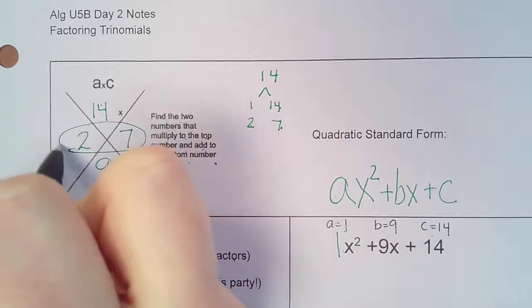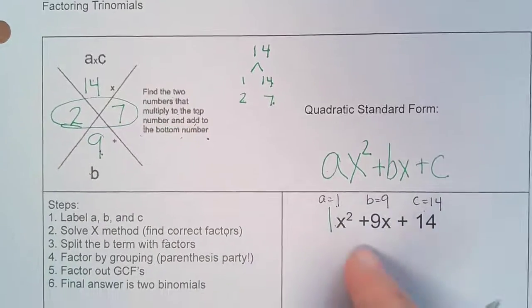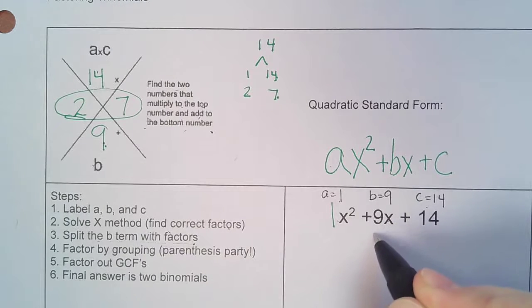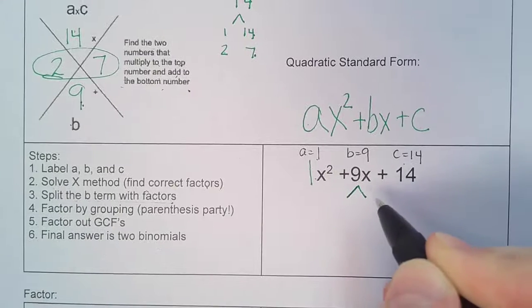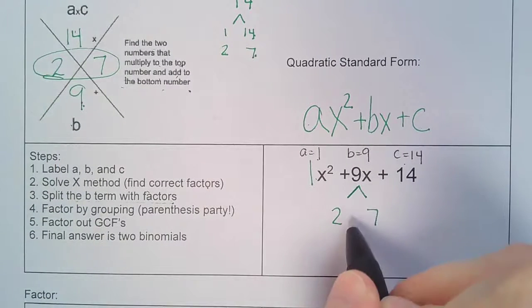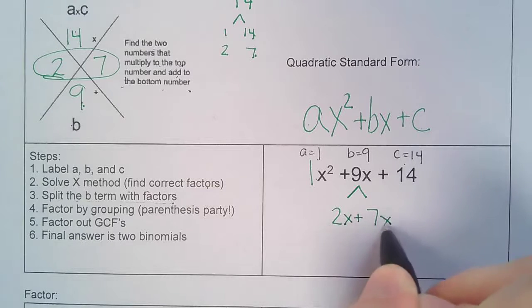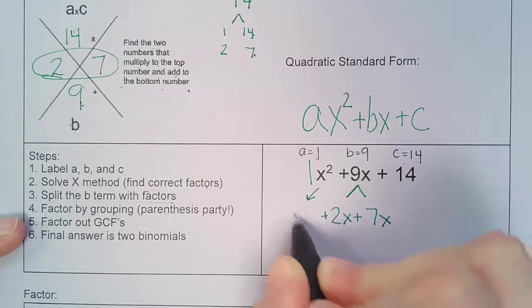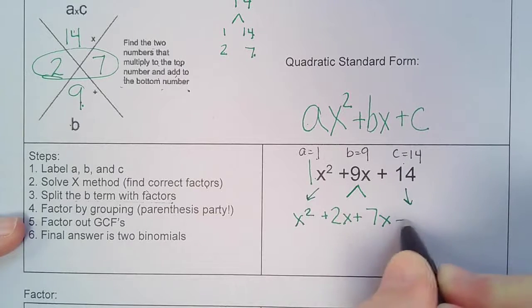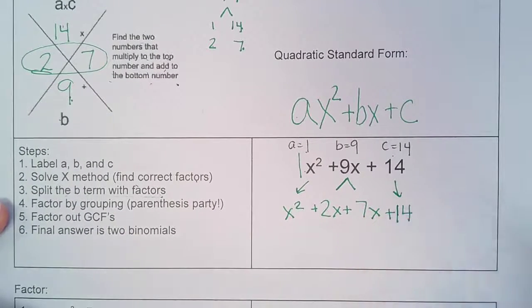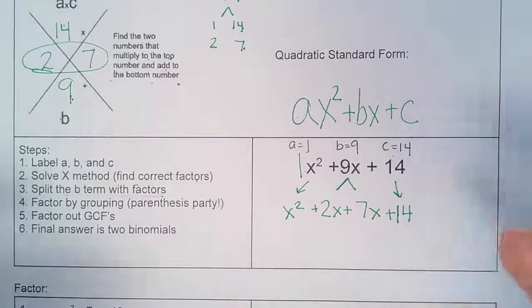These two numbers are what I use in my problem. So step 3 says to split the B term with those factors. My B term is my middle. I'm going to split this middle term into 2 and 7. But it's a 9x, so it's 2x plus 7x. Then I just need to drop the first one down, x squared, drop the last one down, plus 14. So I really didn't change the problem. I just expanded the middle piece, so I'm manipulating the numbers.